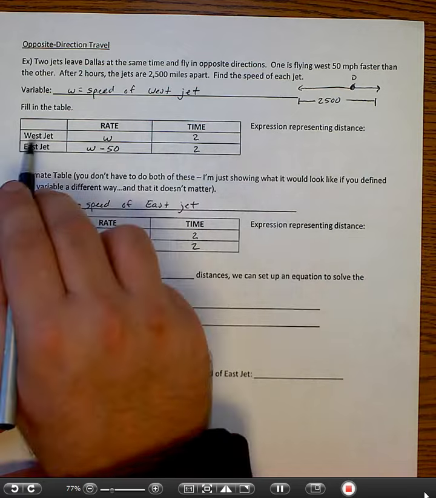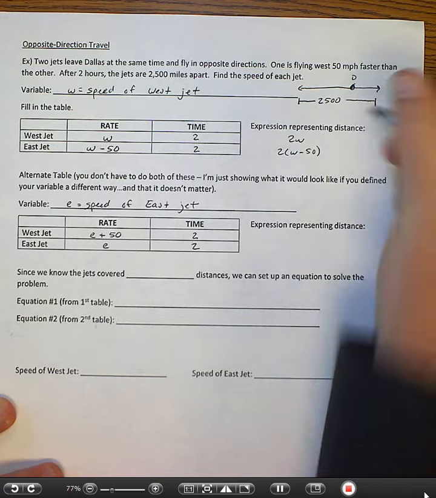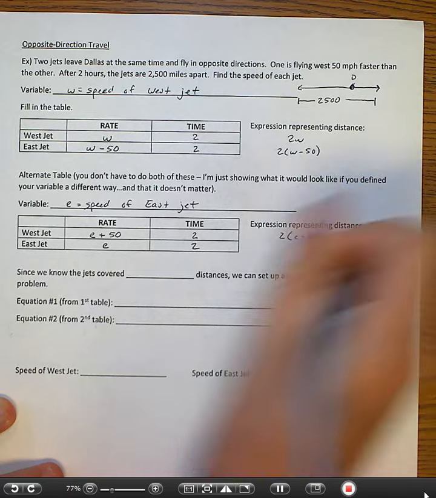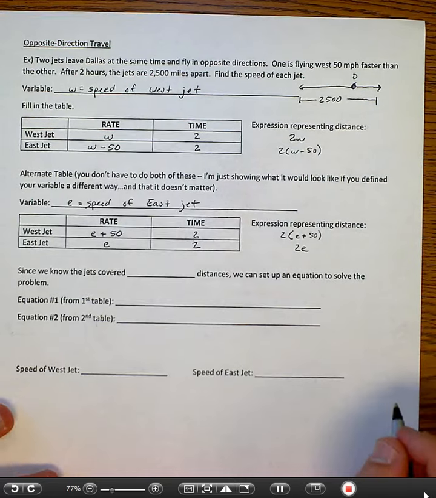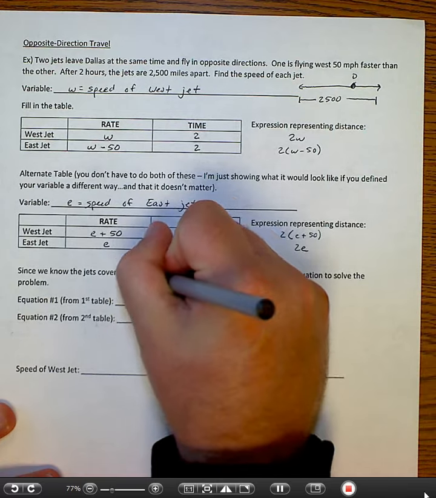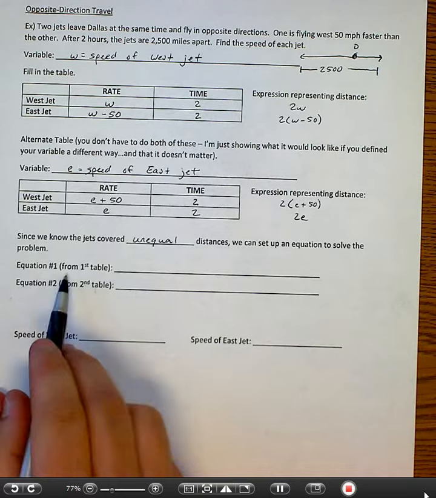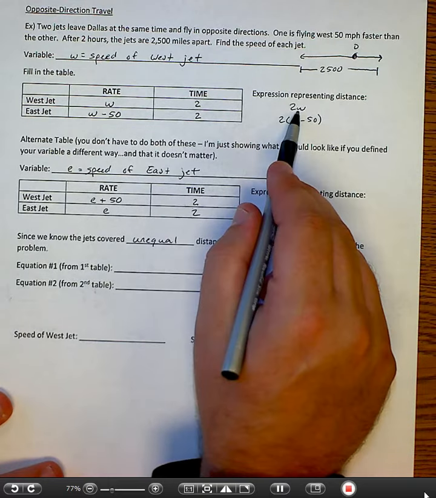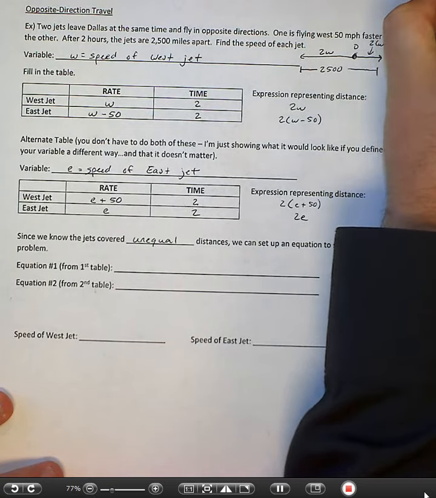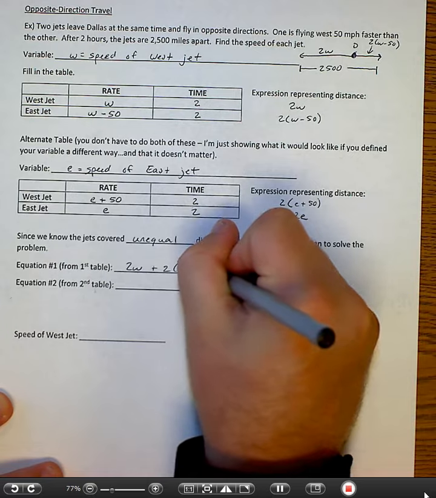So for the west jet, it would be 2w. For the east jet, it would be 2w minus 50. Down here, it would be 2e plus 50, and then 2e. Now, I've already explained this, but since we know the jets covered unequal distances, we can set up an equation to solve the problem. Let's go from table 1 first. So 2w is how far the west jet went. So that's this. This one would be 2w minus 50. If I add those two up, 2w plus 2w minus 50, that's going to give me 2,500.